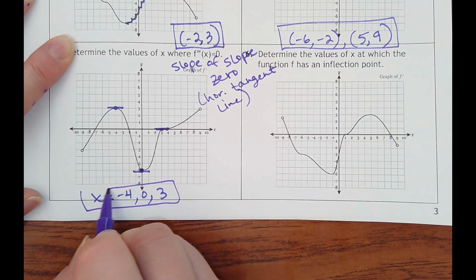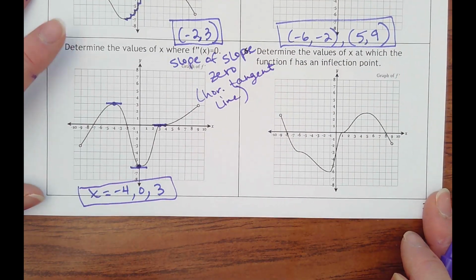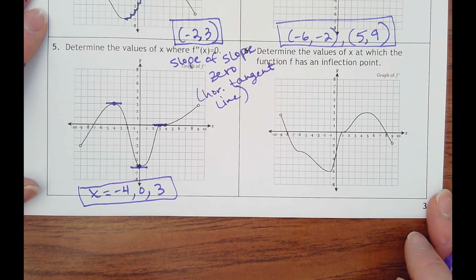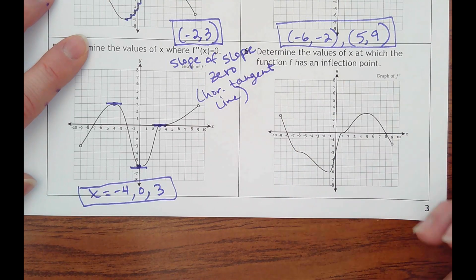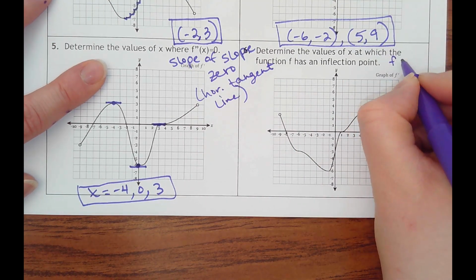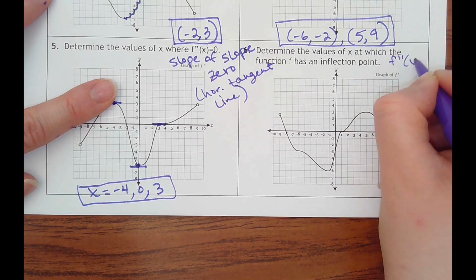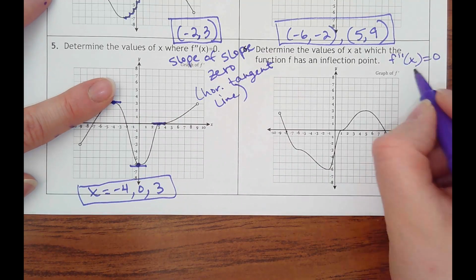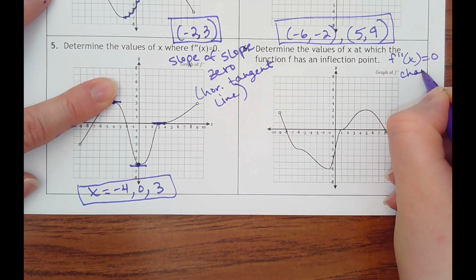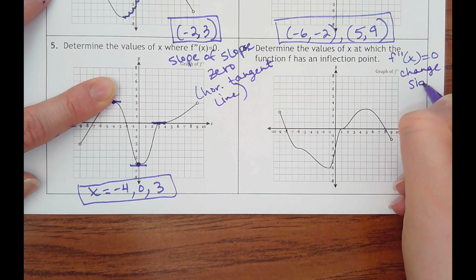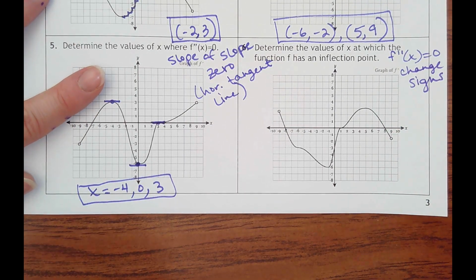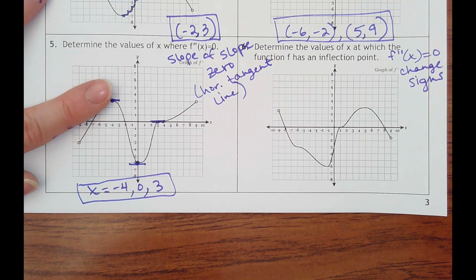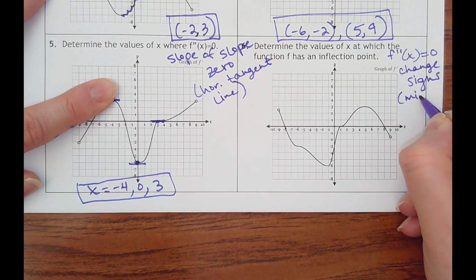And then the last one, determine the values of x at which the function f has an inflection point. This is a little more specific. An inflection point is not only when f double prime of x equals 0, it's where it has to change signs. We have to go from increasing to decreasing or decreasing to increasing slope. So that's really going to be any min or max.